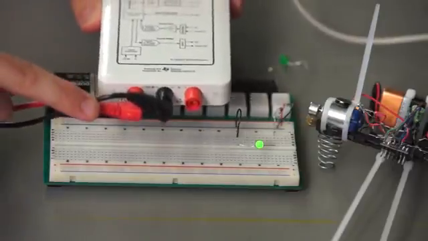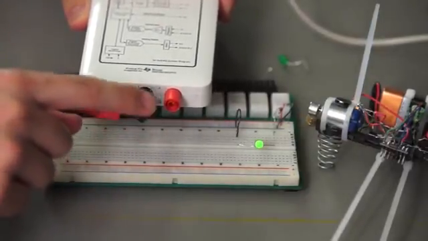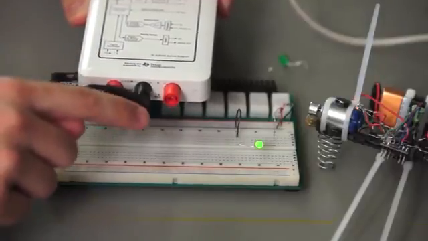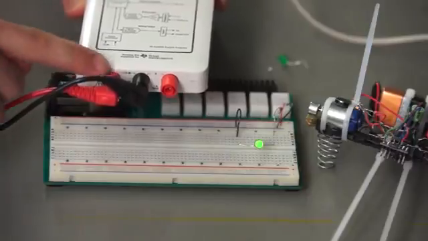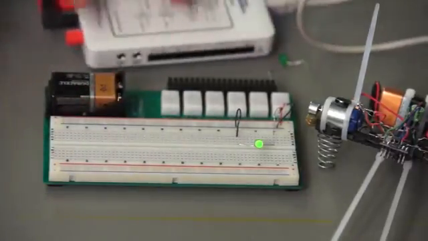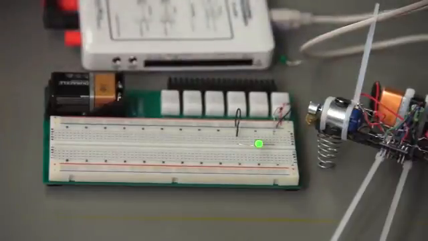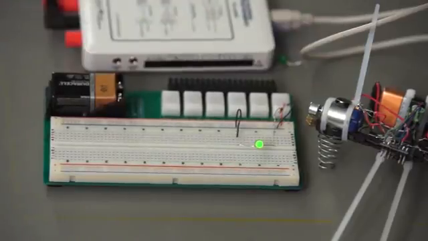Now, if you take a look, I've connected to the minus terminal of the MIDAC my black cable, and my red cable to the plus terminal in order to measure voltages. Now, notice I'm not actually plugging the MIDAC into our breadboard. We'll do this in later modules, but for now, we're just using the MIDAC to measure voltages on our circuit.